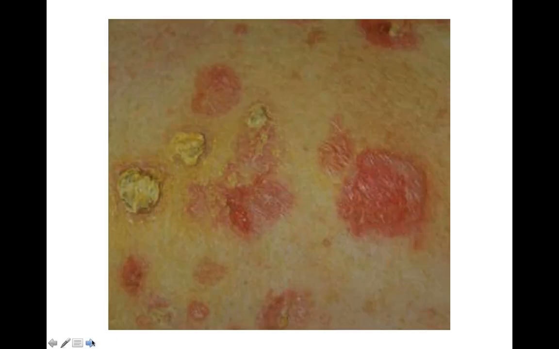Okay. Next is pemphigus and pemphigoid. These are simple. Basically, pemphigus has flaccid blisters. So this is pemphigus. You can see the blisters. They are broken down. They are flaccid, and they are present in the oral mucosa.